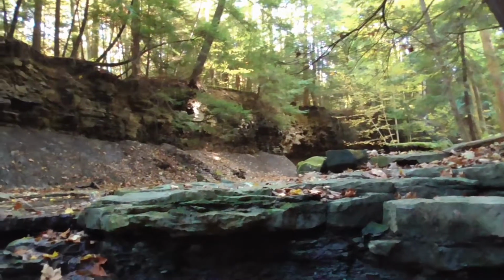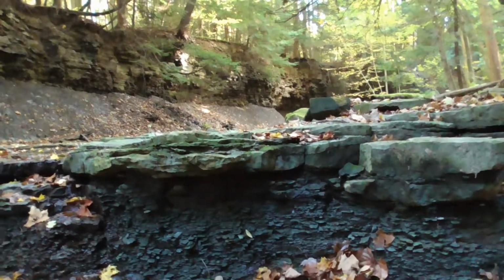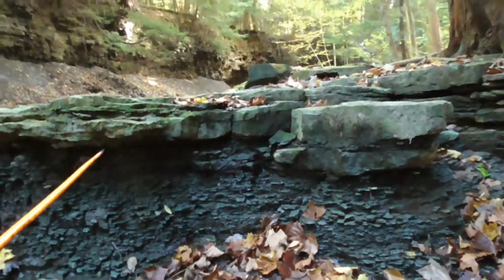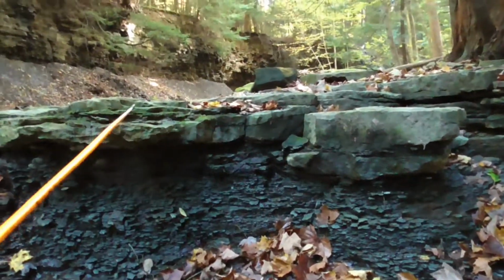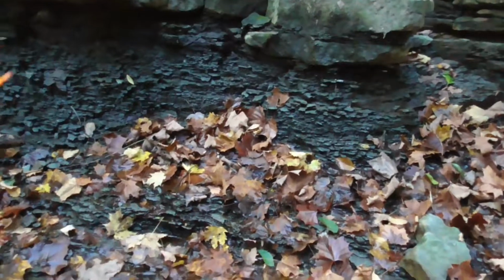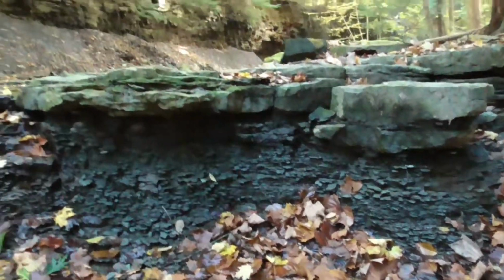Okay, so here you can see the siltstone layer and the more friable shale below it. You see this is very hard and this is soft and friable and basically crumbles.